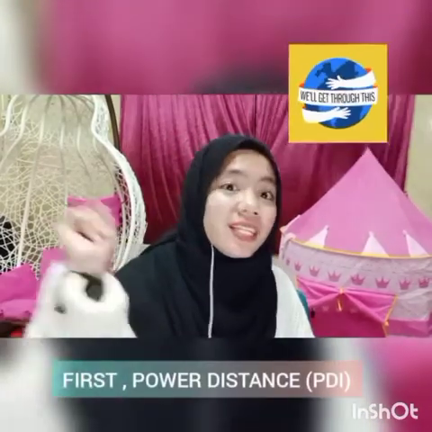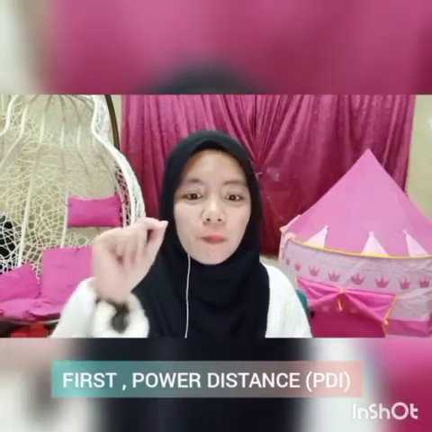First, power distance, PDI. Power distance is the extent to which less powerful people in an organization will accept and expect power to be distributed differently. China ranks 80 on PDI, which is very high. This means there is a lot of power distance between subordinates and superiors, but that it is accepted and normal.